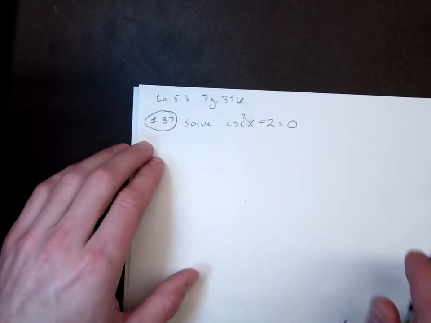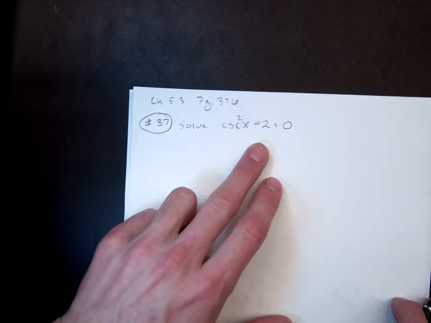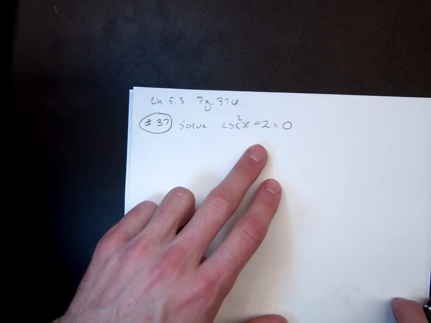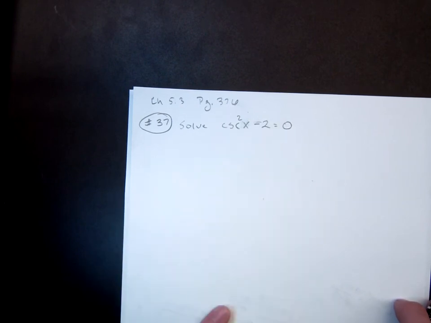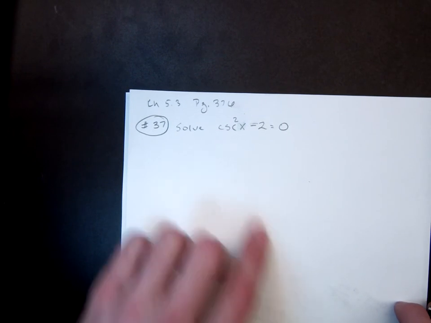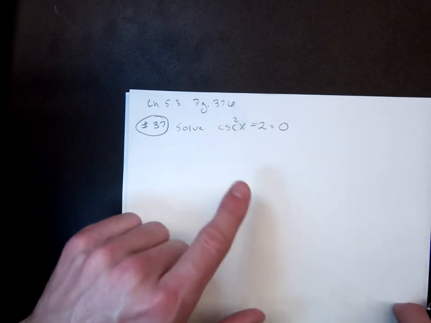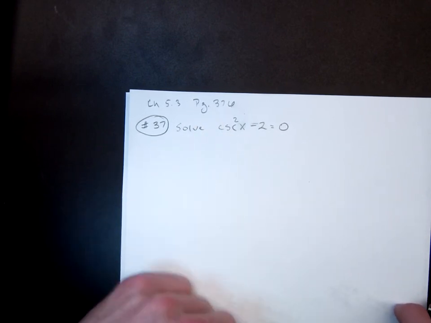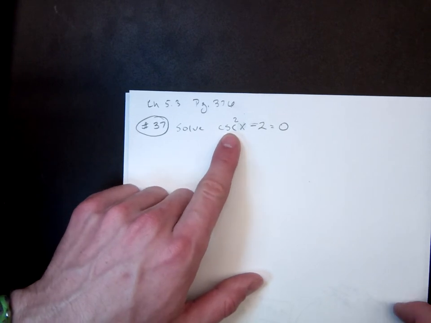All right, so here is an example of solving a, I don't want to say simple, but not horribly complex trig equation. Now with this one, I think what would trip up most people is the cosecant here as opposed to one of our original sine, cosine, or tangent trig functions. It's really not much different though, and we're going to go through the same process.